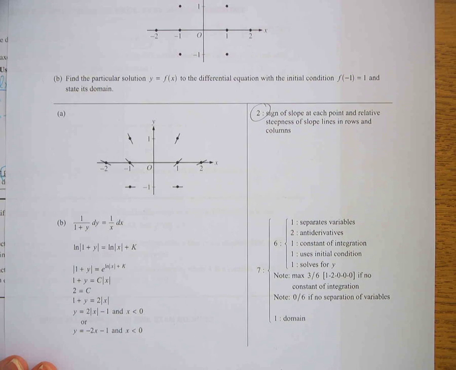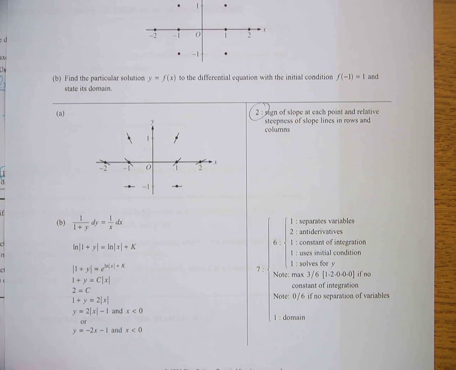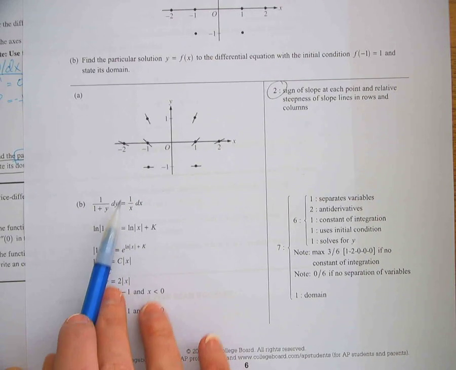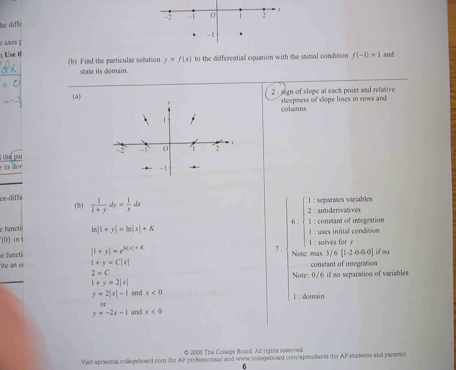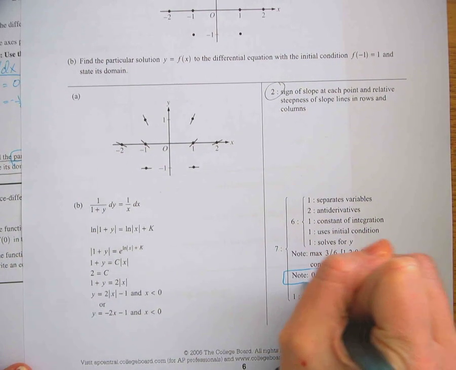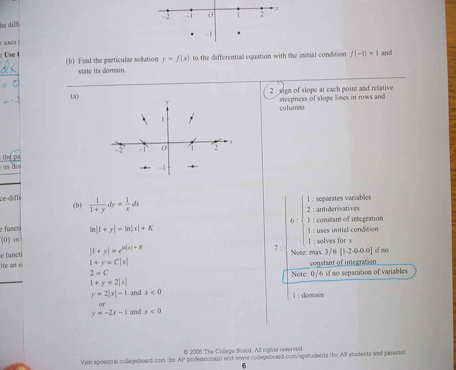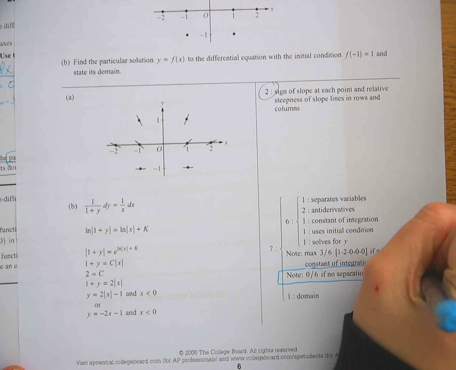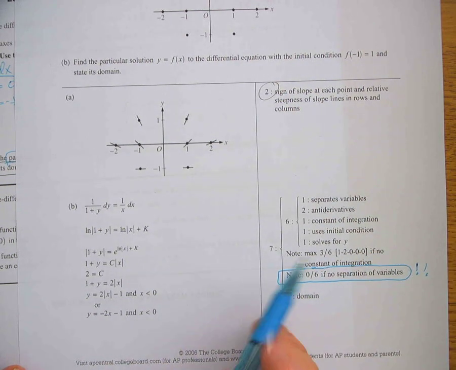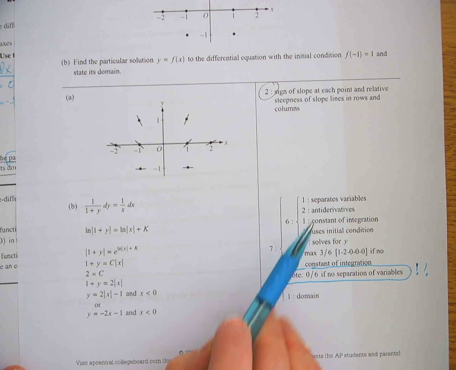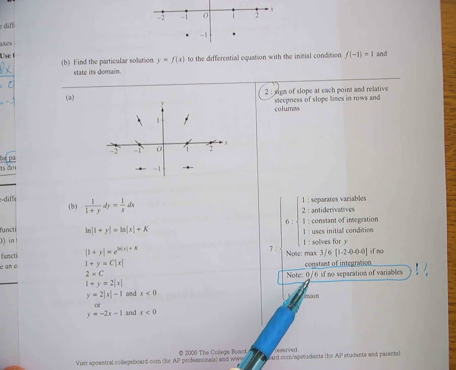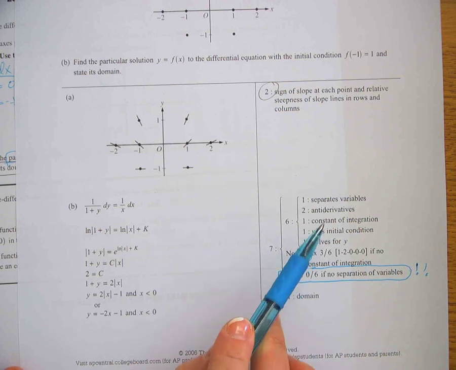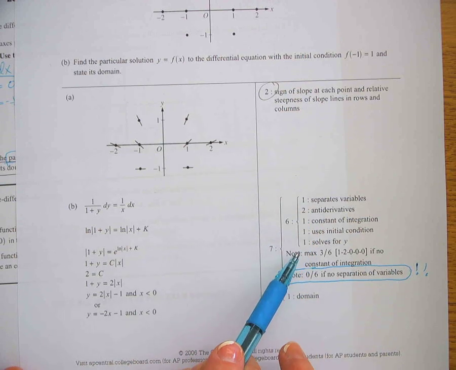These questions are great because you have all kinds of possibilities for partial credit. This second part that we did is worth a total of 7 points with all kinds of partial credit, but pay attention to this. You get 0 out of 6 points if you don't separate the variables. That is huge. Because look at all of these possibilities, all this partial credit you can get as long as you begin by separating the variables. If you don't begin with that, you don't get any of these points.